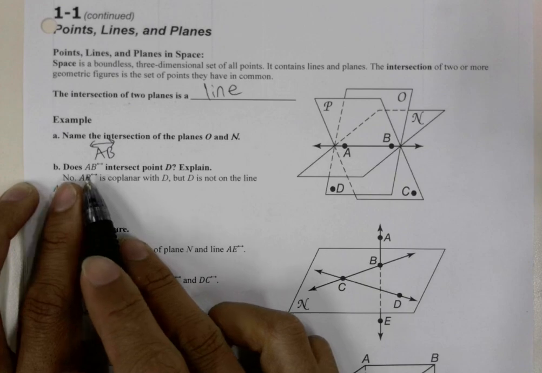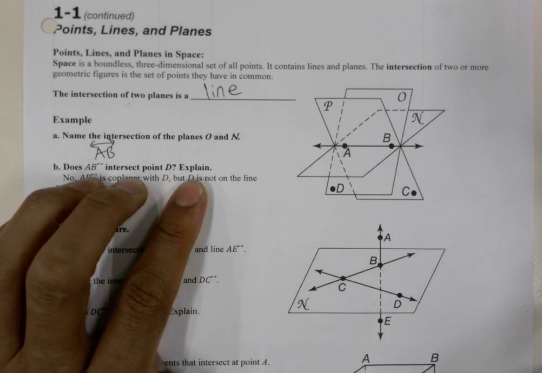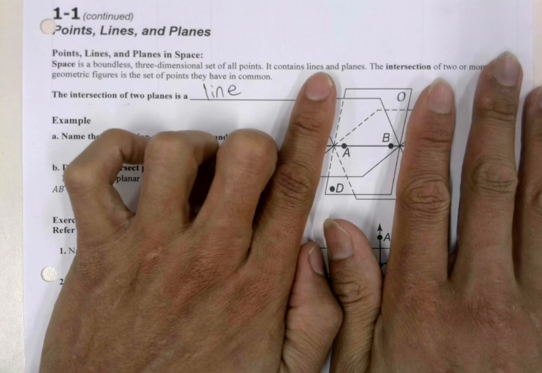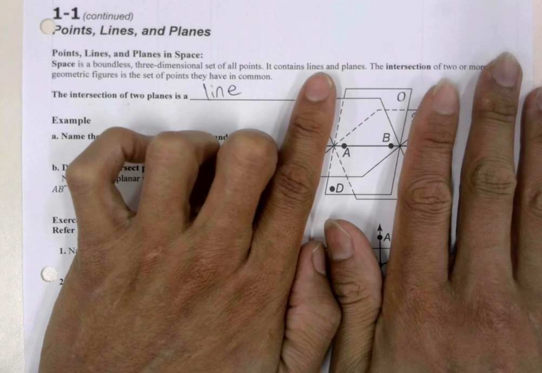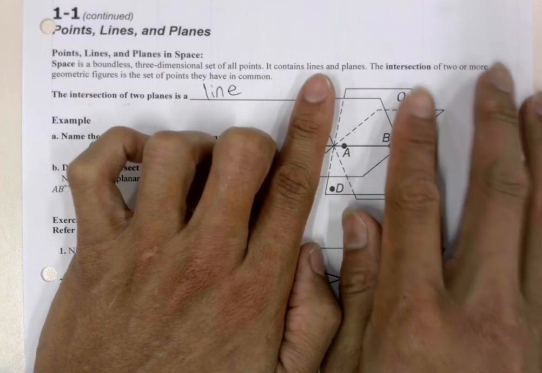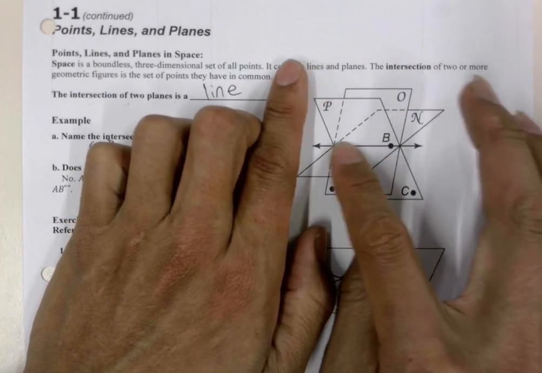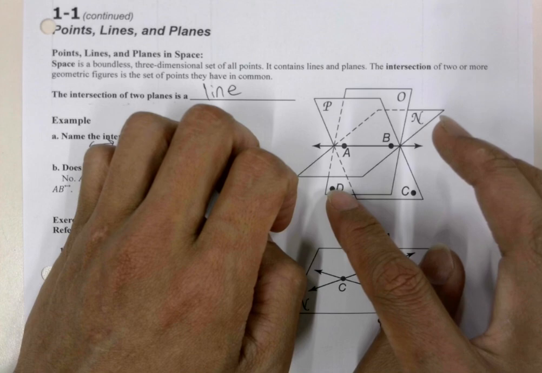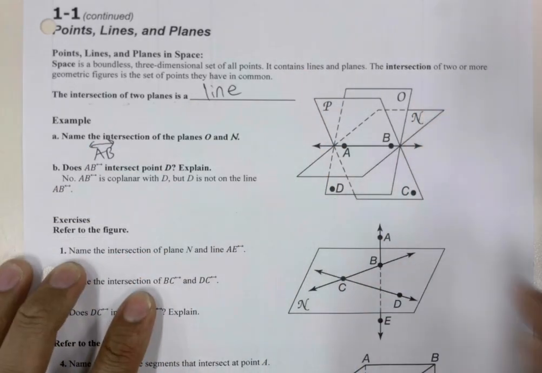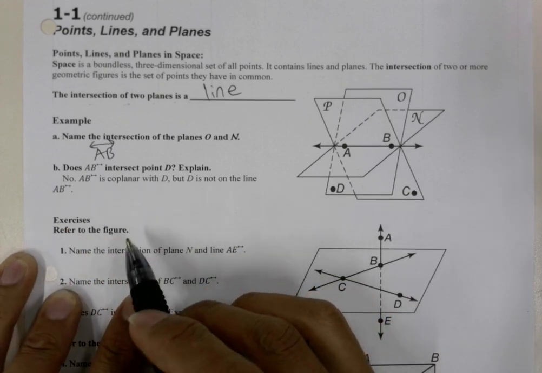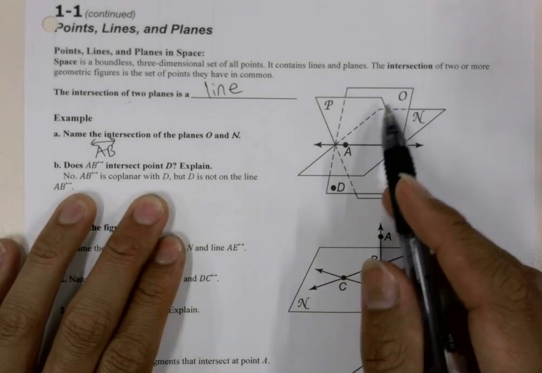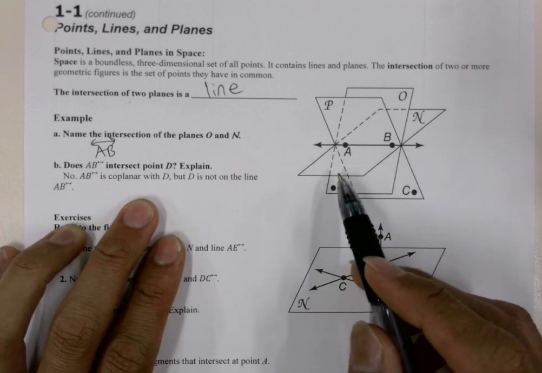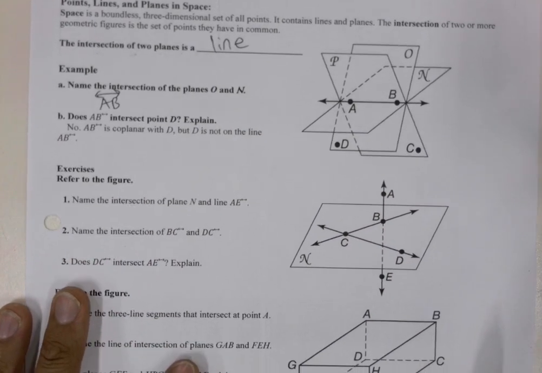The next question is, does AB intersect with point D? Well, where's point D? It's on plane O, and line AB is on plane O. It's on the card, in the middle of the card, and D is on the edge of the card. But does line AB, this one here, intersect or hit point D? No, it does not hit point D. If it did and there was an intersection, that would mean point D would be on the line AB, but it's obviously not on the line. And AB is coplanar with D. It's on the same plane. They're both on plane O, the line and the point. But point D is not on line AB, so there is no intersection.